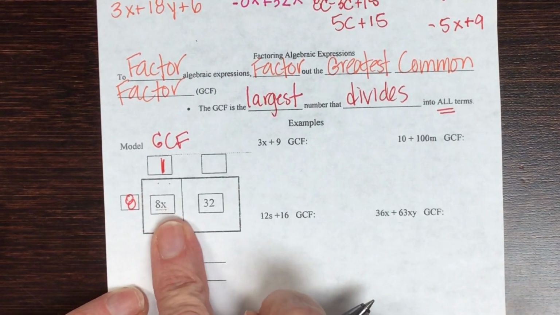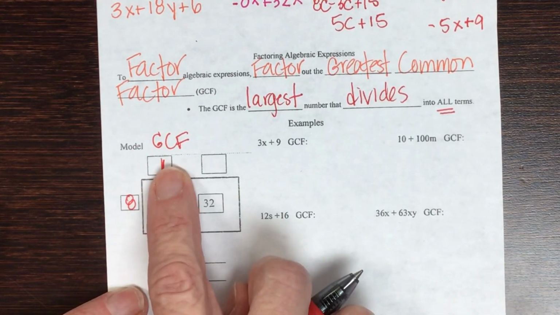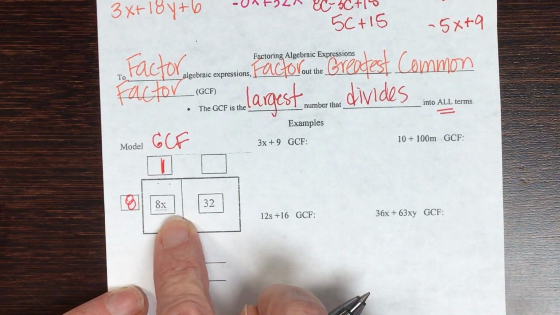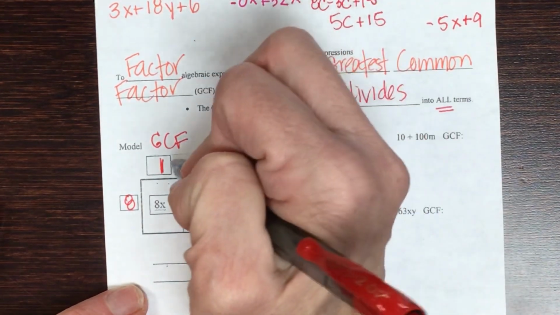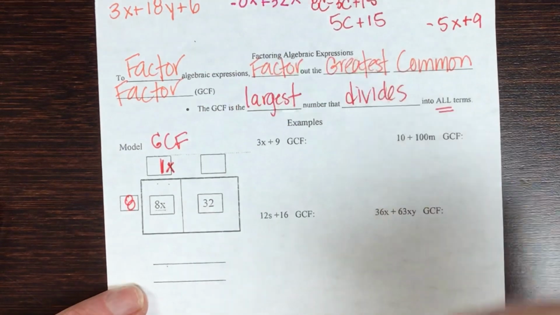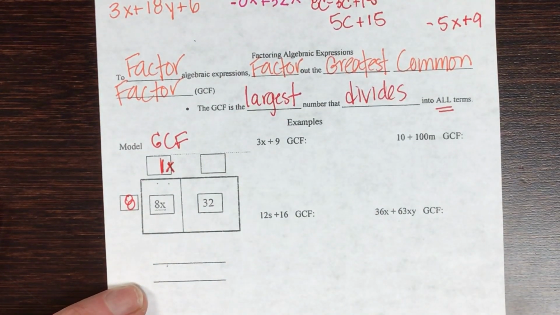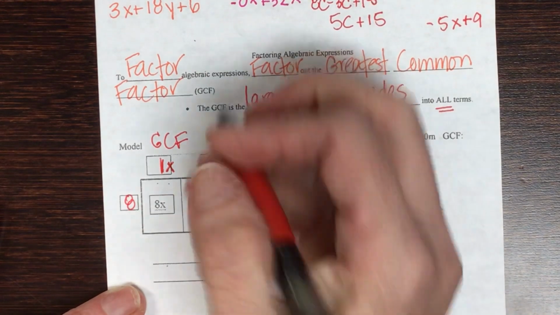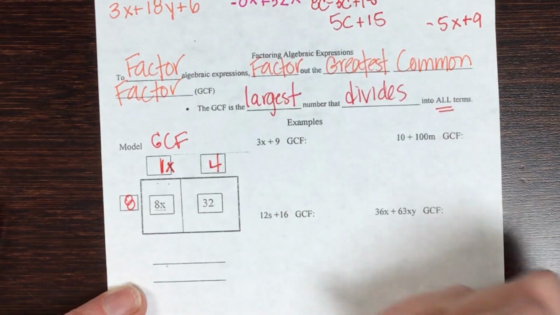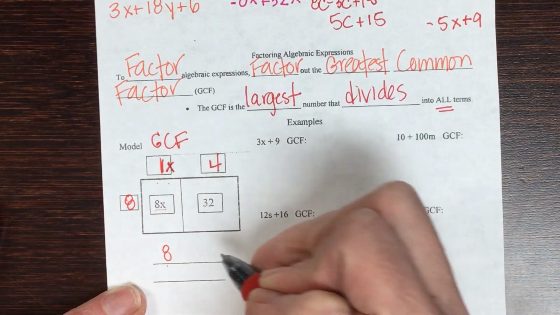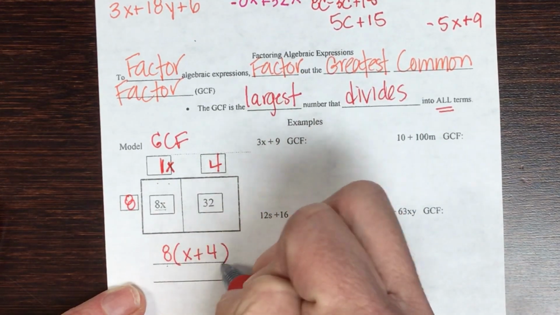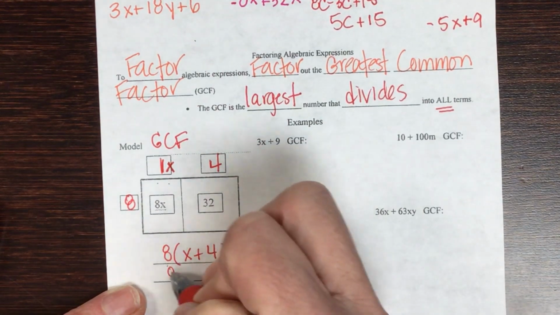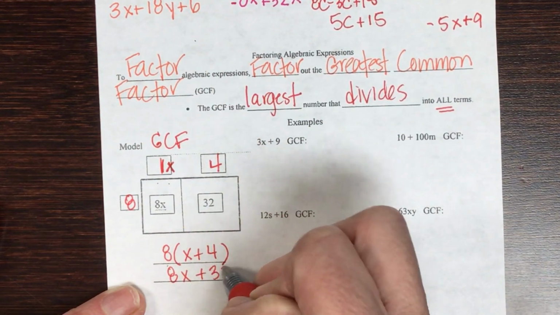No, the x is here. 8 times 1 will give me 8x. But how do you get x there? Oh, it'd be x, yeah. 1x, that'd be fine. Or just x. Yes, Sam, you're right. All right, and 8 times what gave me 32? So 8, and we're just going to rewrite this. x plus 4. That would give me what? 8x plus 32.